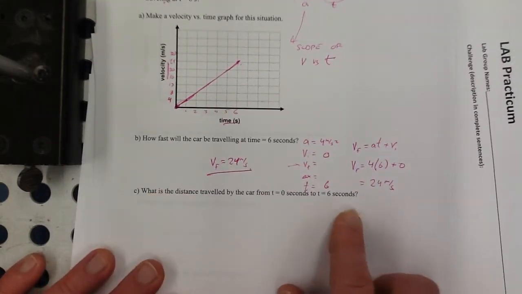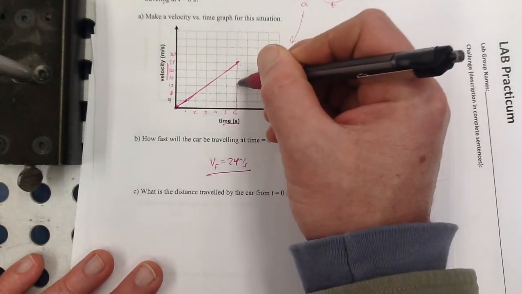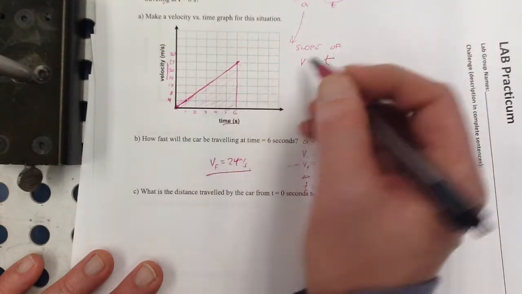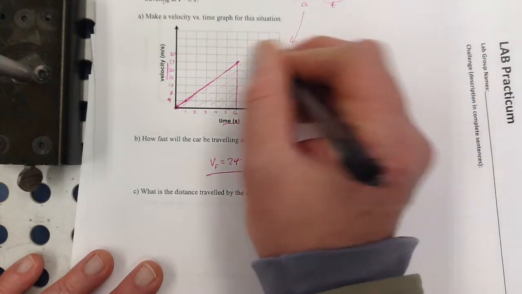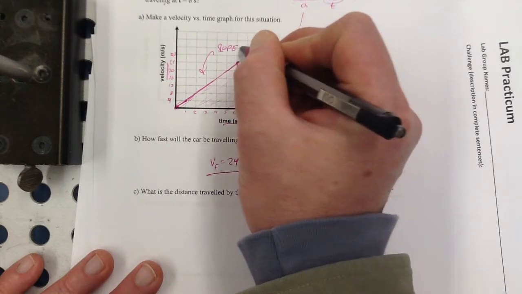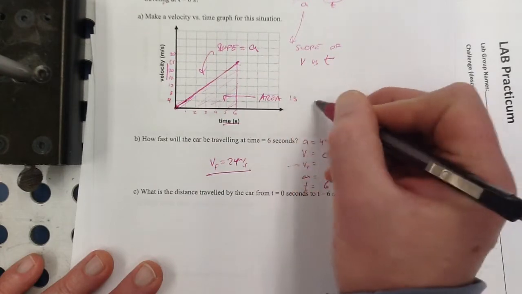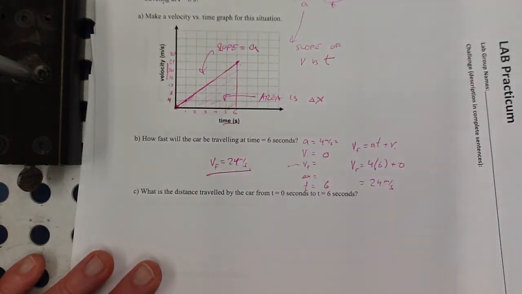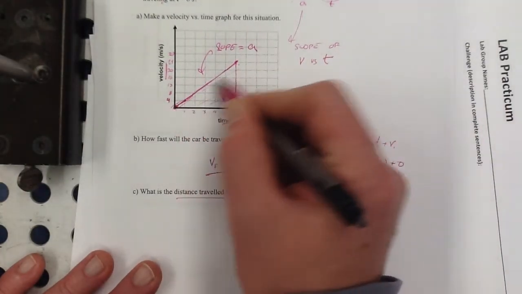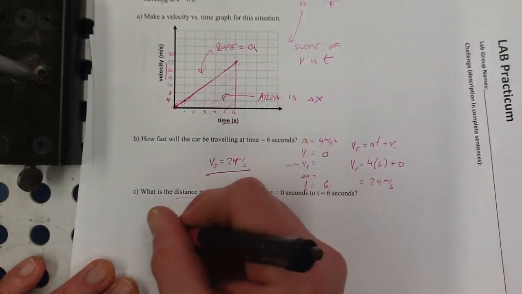What's the distance traveled from 0 to 6? Okay, 2 ways to do that. You could either know that the slope of this is the acceleration, and the area is the displacement. And here, since this thing's only going forward, distance traveled and displacement are the same since it never turns around and it's only going forward. So, what's the area of that triangle?